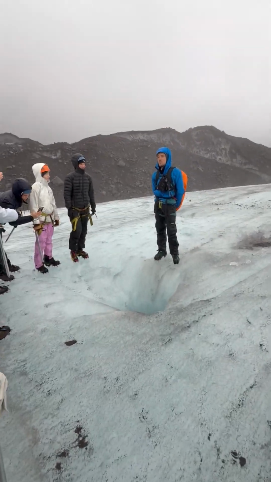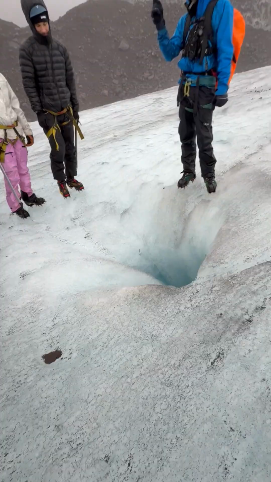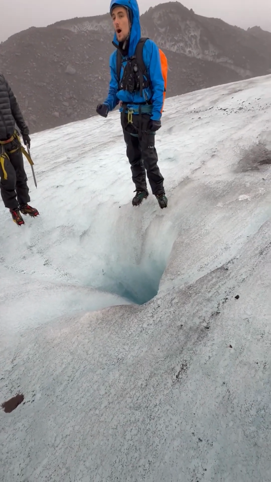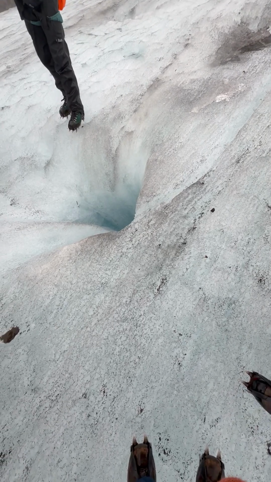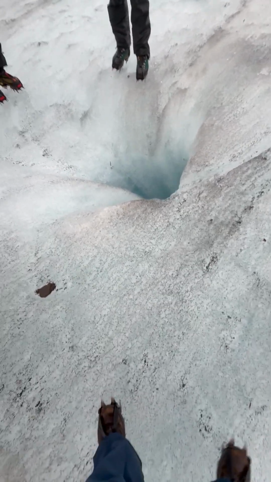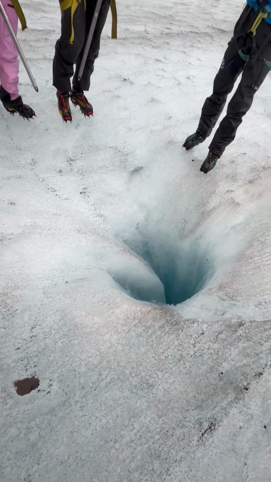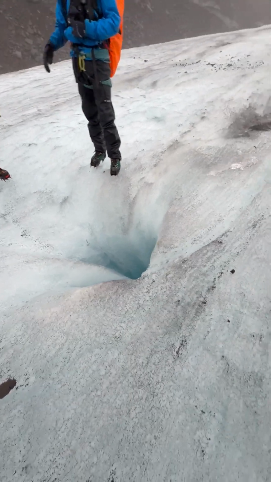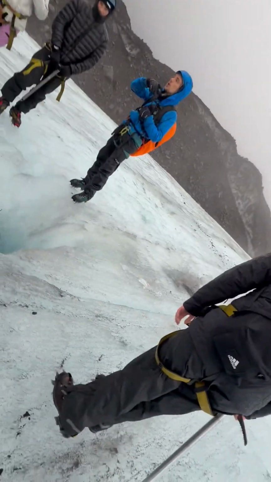So these kind of holes here, obviously created by water drilling its way down, are called moulins. Moulin means windmill in French, and it gets this name because of the drilling motion of the water through the ice. Then all of this water will just go in the water underground system and just go to the lake.